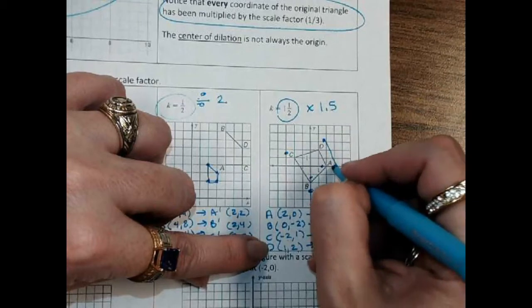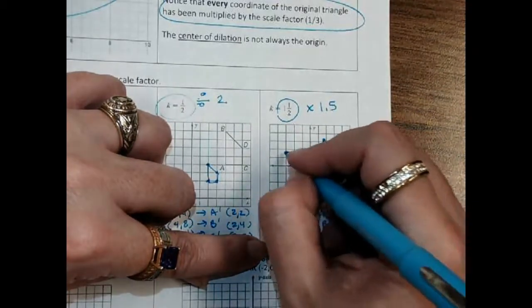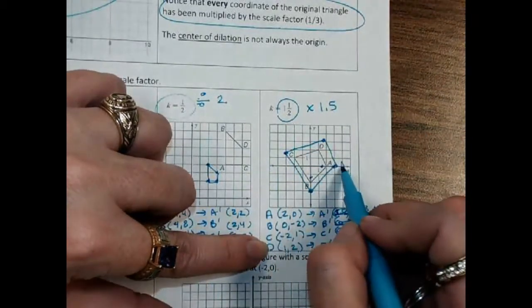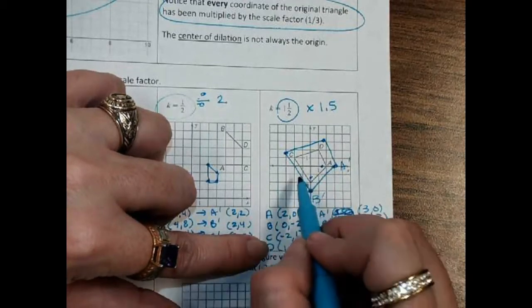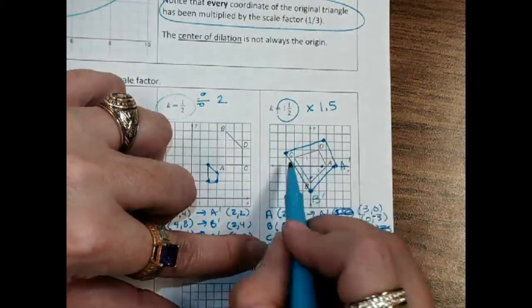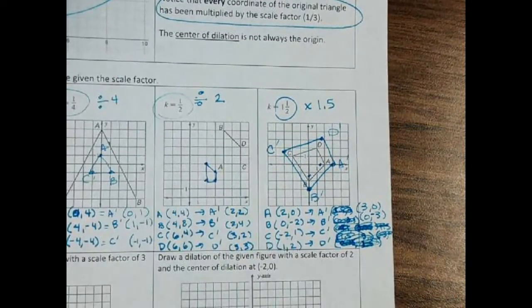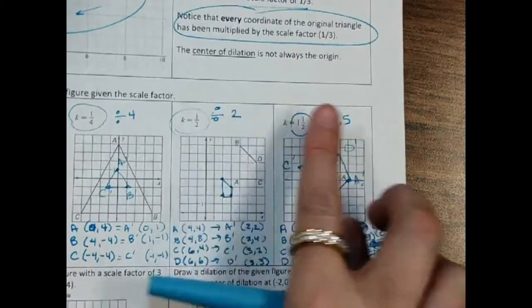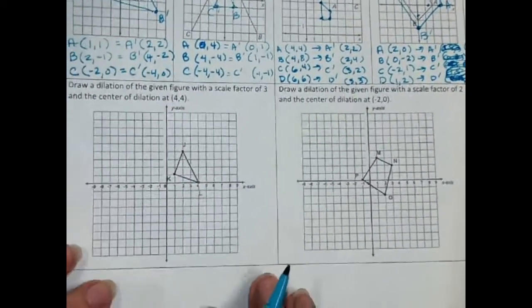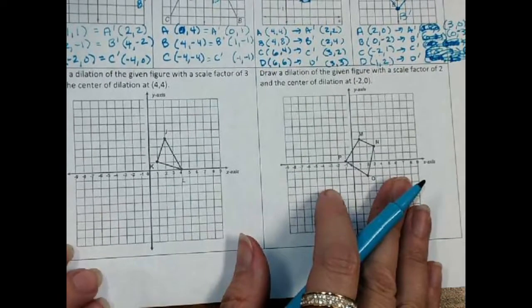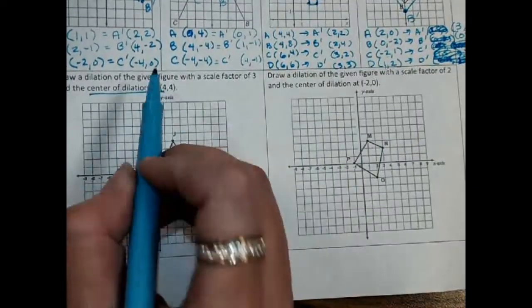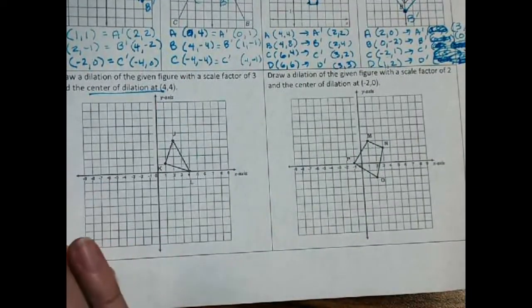When I look at my picture here that I've drawn in, are the two shapes similar? They are. And is the second one 1.5 times the size of the first one? And it is. Okay, so that's if the origin is at the center. I can just straight multiply or divide by my scale factor there. Now these that have a center somewhere that's not the origin are just slightly trickier, but not a whole lot. You can just get practice on this stuff.